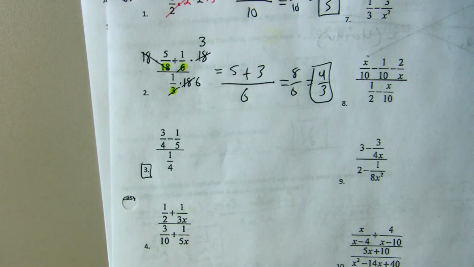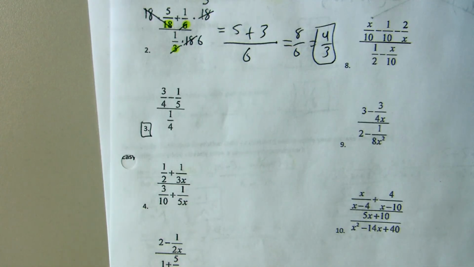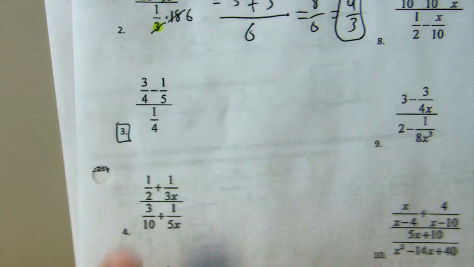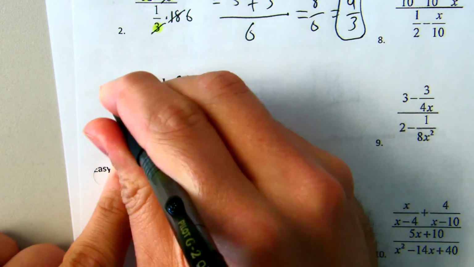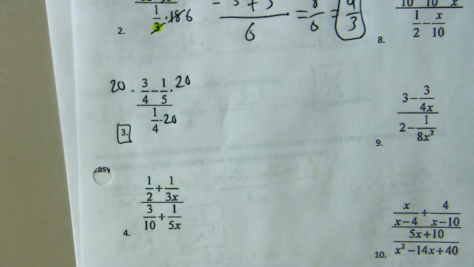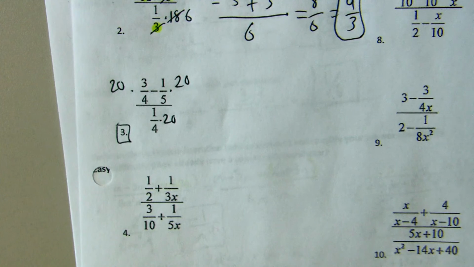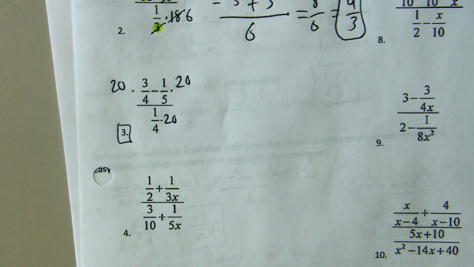So between 4, 5, and 5, the smallest thing that you could get away with multiplying by to make all of these smaller denominators go away would be 20. So if you want to multiply everything by 40, that also works. If you want to multiply everything by 400, that also works. Just that you're going to have more simplifying if you don't use the smallest thing.